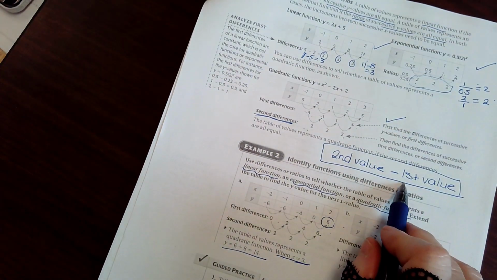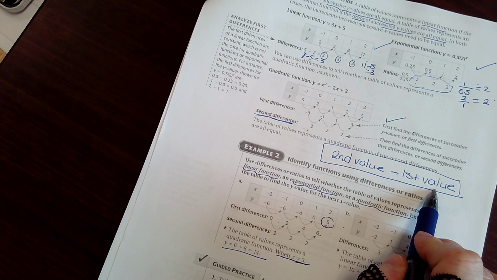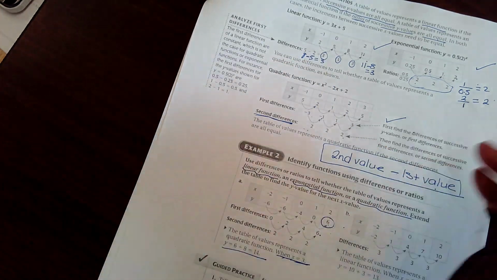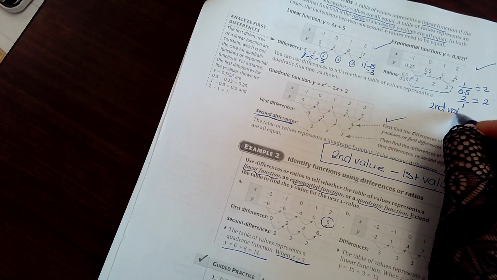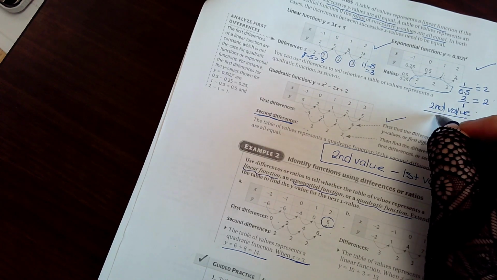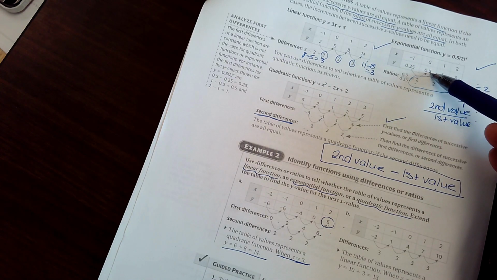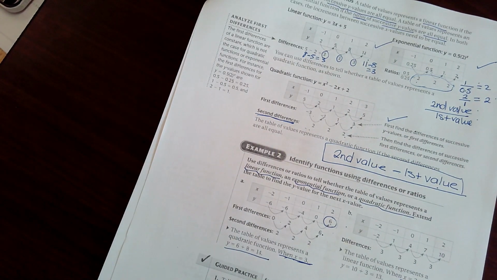And I wrote here the second value minus the first value, okay? So that's going to be for a quadratic and a linear. And then over here, it's going to be the second value divided by the first value, okay? Just like here, fraction. That's the second value divided by the first value. And you just got to practice. As you practice, you'll get better at it, okay?